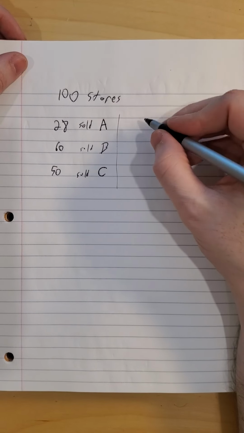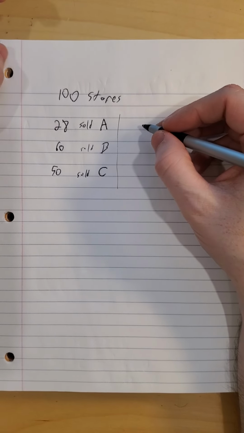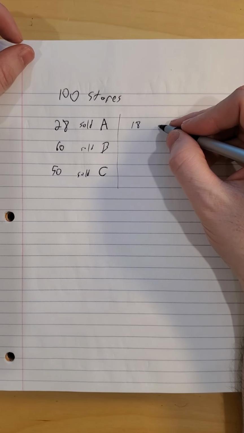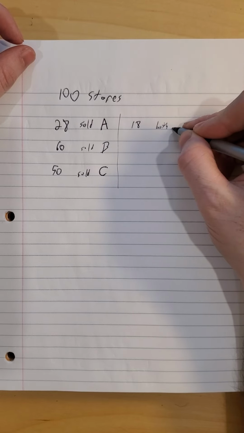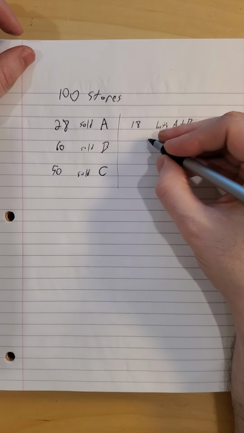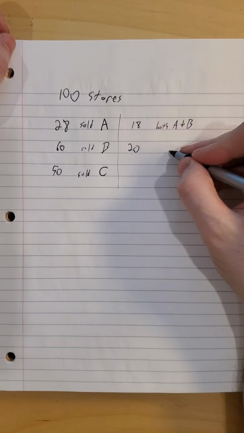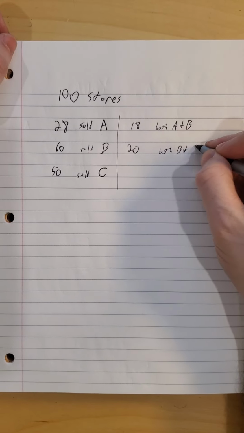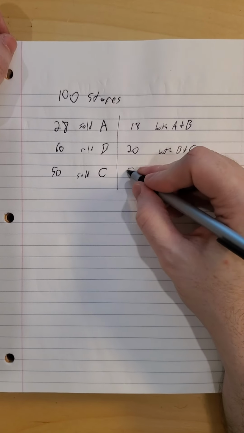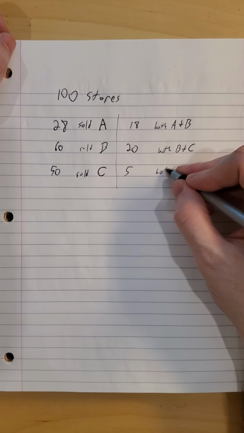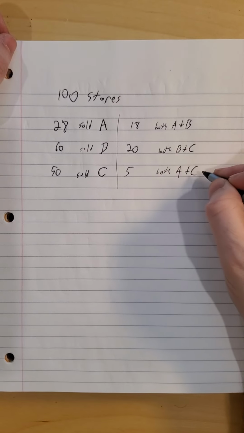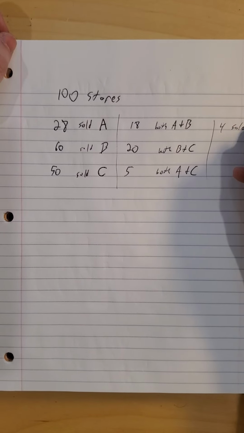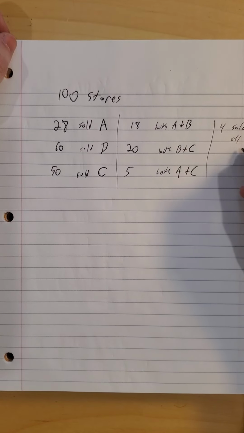And this one will have to give us a little bit more information. So we have 18 that sold both A and B. 20 that sold both B and C. 5 sold both A and C. And 4 sold all 3 brands.